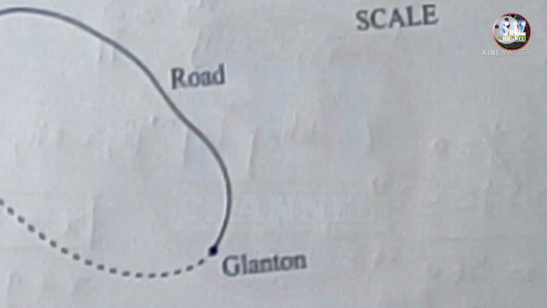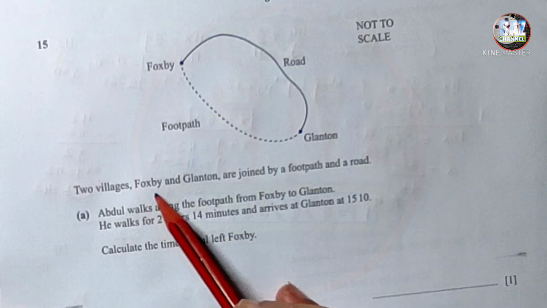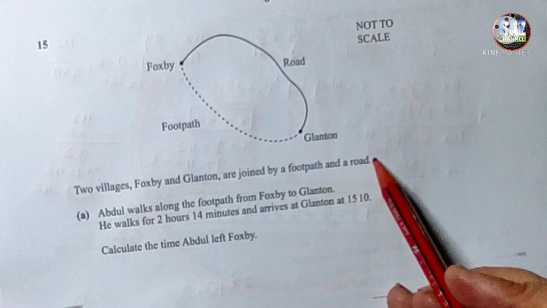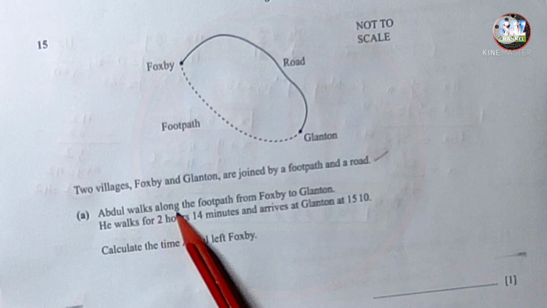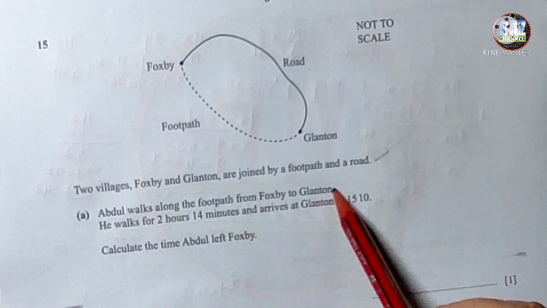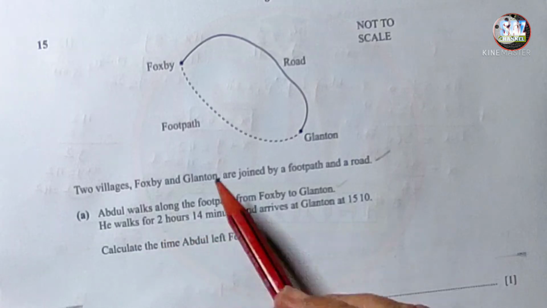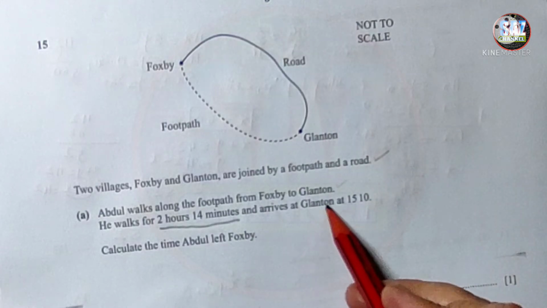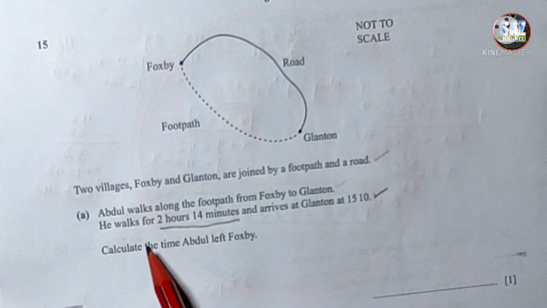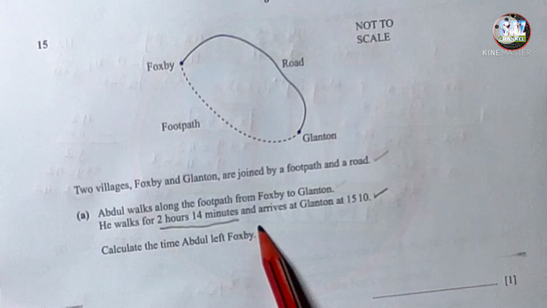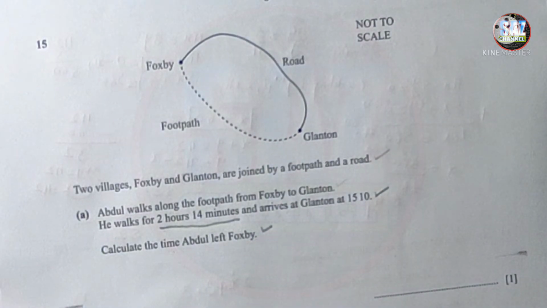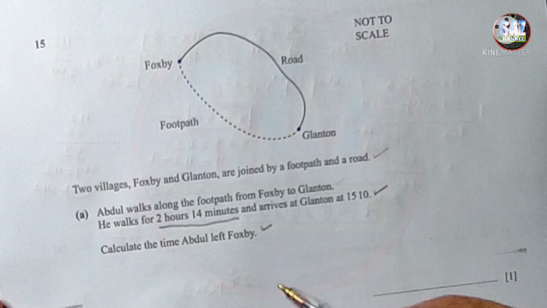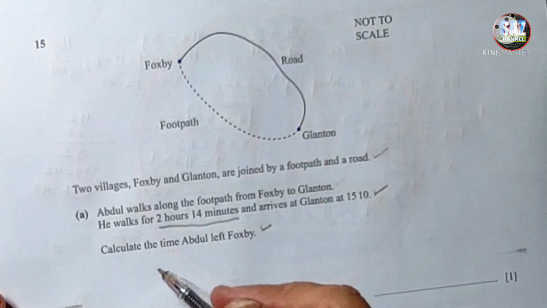Question 15 says that 2 villages, Foxby and Glenton, are joined by the footpath and the road. Abdul walks along the footpath from Foxby to Glenton. He walks for 2 hours and 14 minutes and arrives at Glenton at 15:10. Calculate the time Abdul left Foxby. Really easy question, and this is again the concept of D1. So students, you must give special attention towards the concepts of D1.